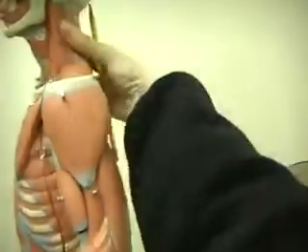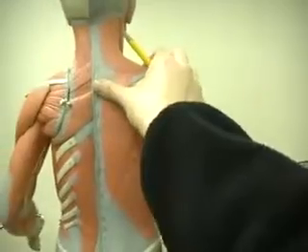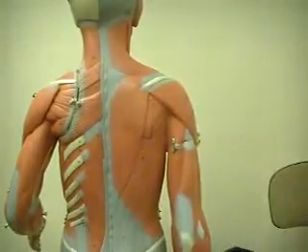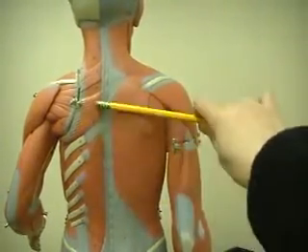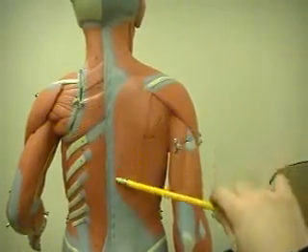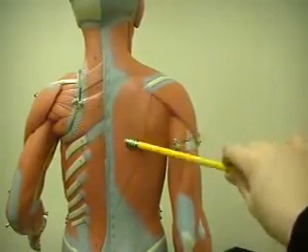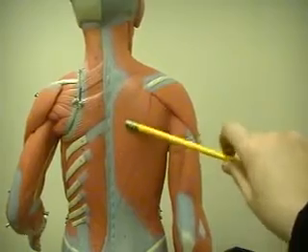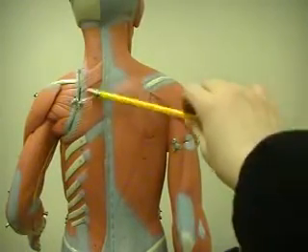And looking at the posterior view, we'll identify the muscles here. This big piece of muscle, you can't see it here, you can see one side. This is the latissimus dorsi, often called the lats, latissimus dorsi.